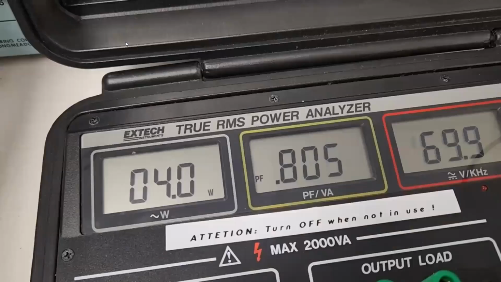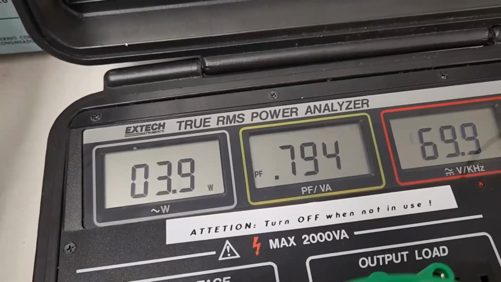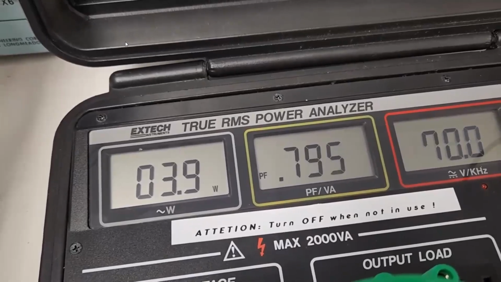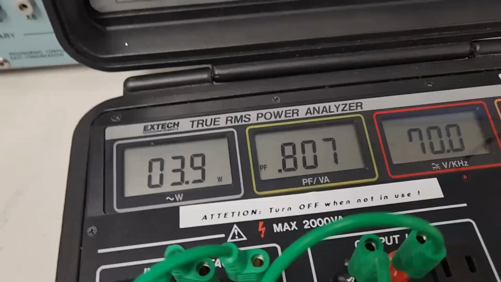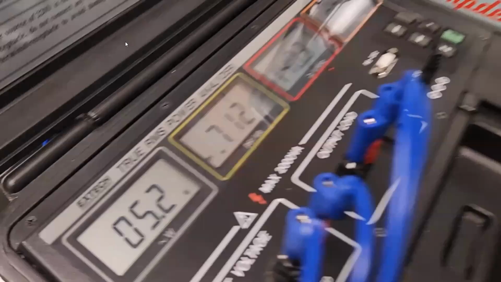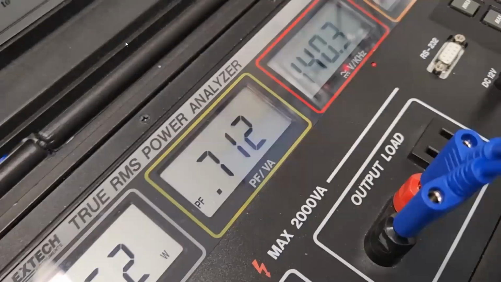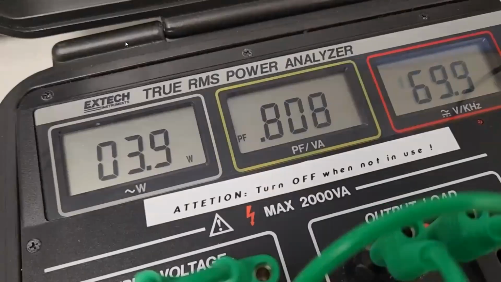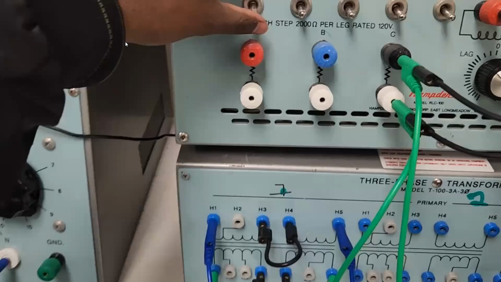I need to change again. It's a very tricky part. That's about it. So for the first step, the input power is 5.2, power factor is 0.71, output power is 3.9, power factor is 0.8.